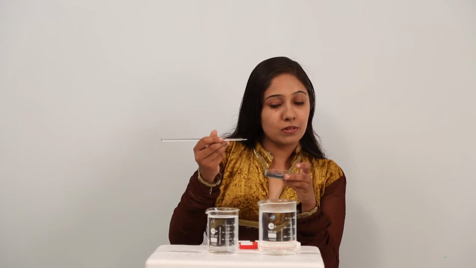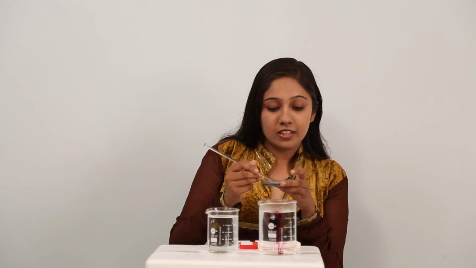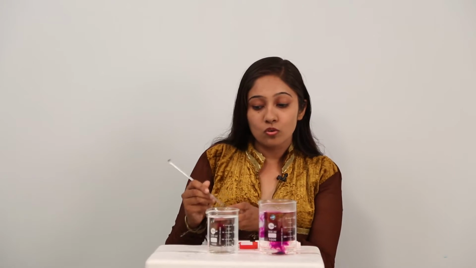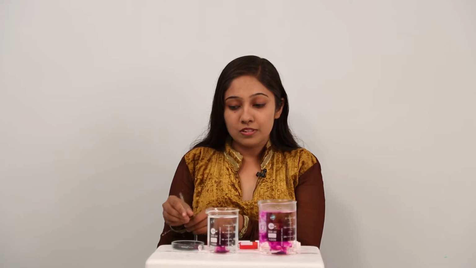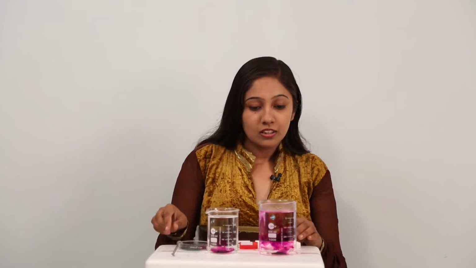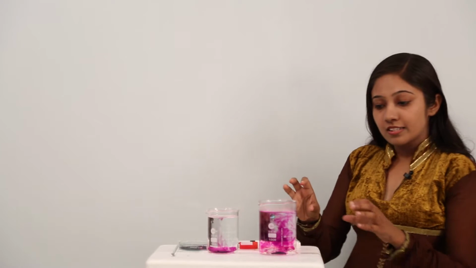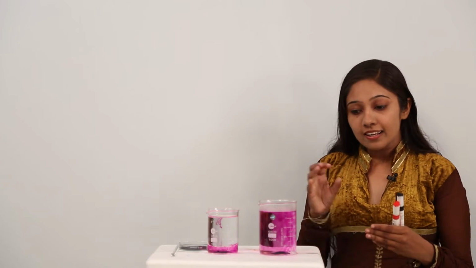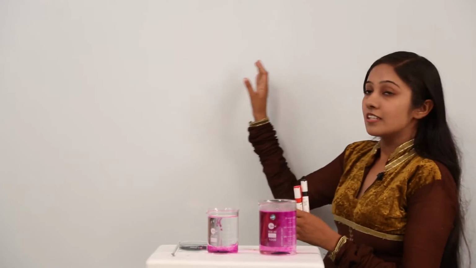Just a few potassium permanganate crystals into this beaker containing hot water, a few potassium permanganate crystals into this beaker containing cold water. So let us see what happens. As you can see, slowly this potassium permanganate dye is going to spread evenly in the entire beaker. But in which case do you think that this process is faster, at a higher rate? Let us give this some standing time and let us demonstrate this on the board.